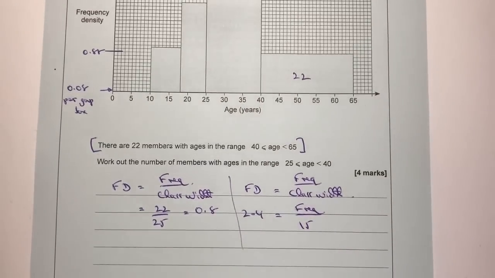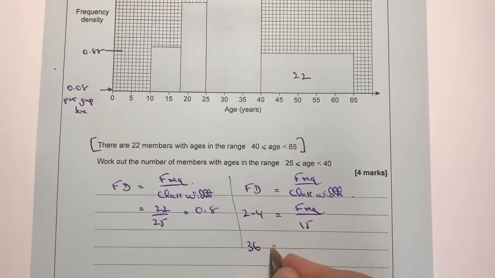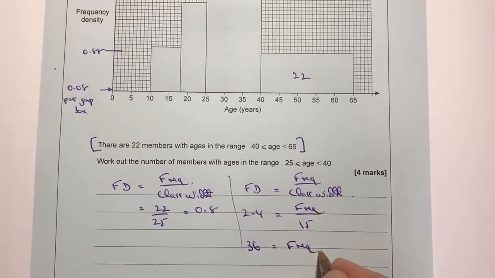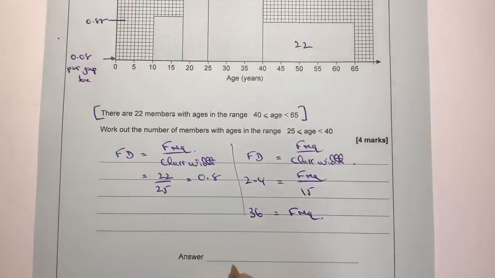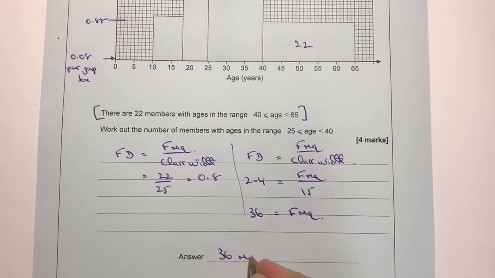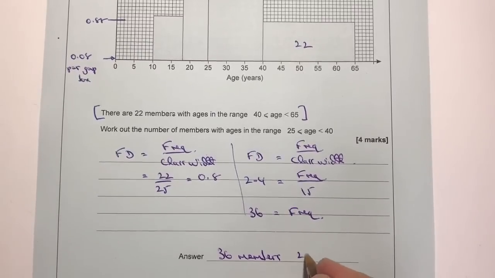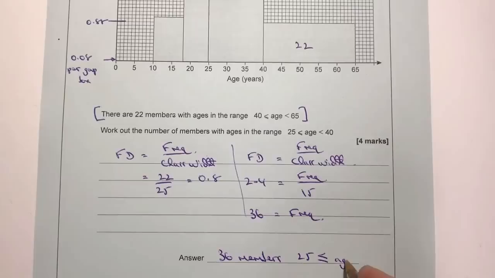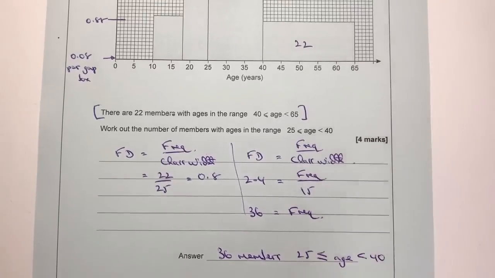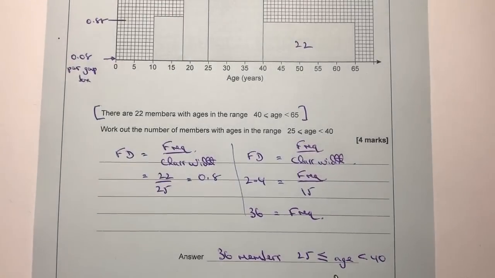And if I multiply that across, I get 36 equals the frequency. So the answer to this question is that there are 36 members, and they are in the age range of 25 to 40, so greater than or equal to 25 and less than 40.